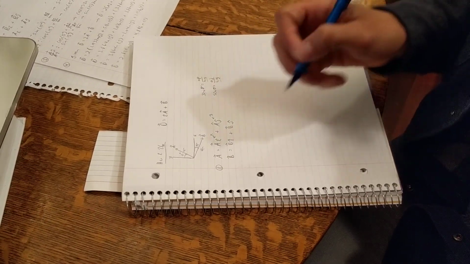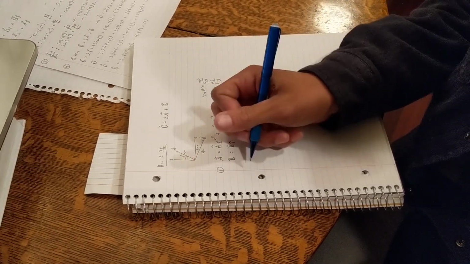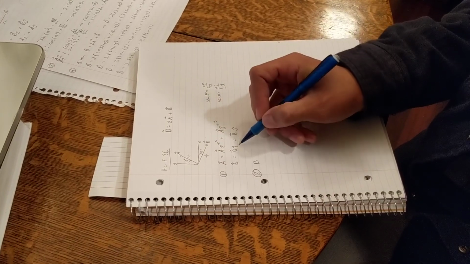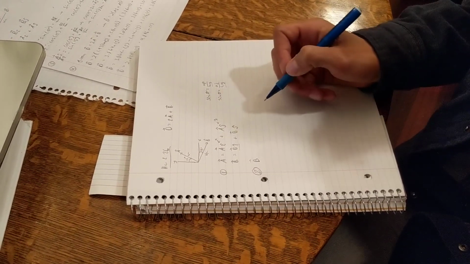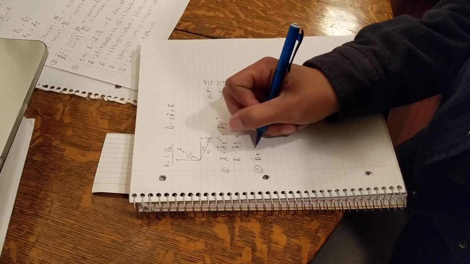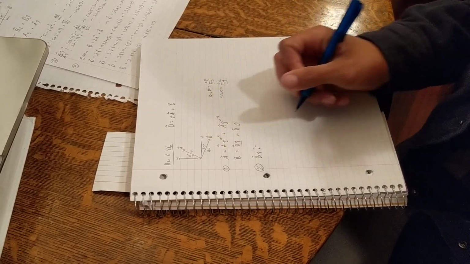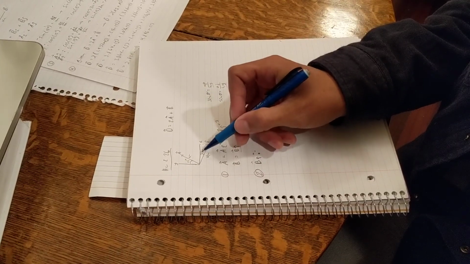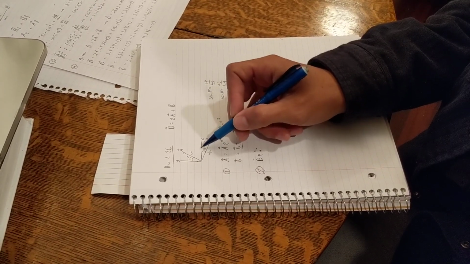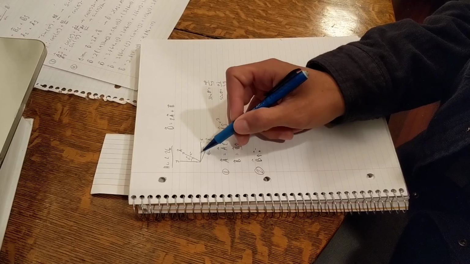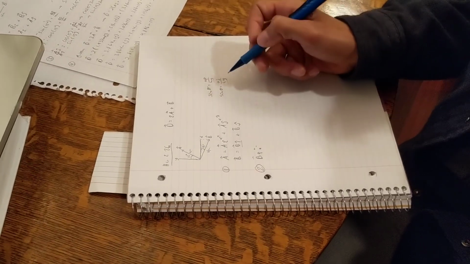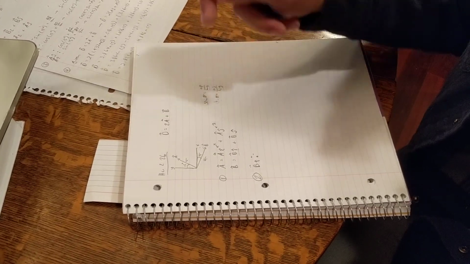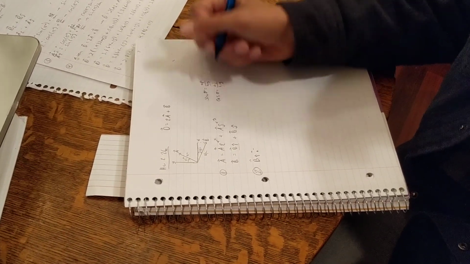So the next thing we do, in order to get our components, is step 2, which is to isolate one of these. I'm going to do component b i. Since our i component is going to be the x, we're going to look to the adjacent side, which means we're going to be using cosine.